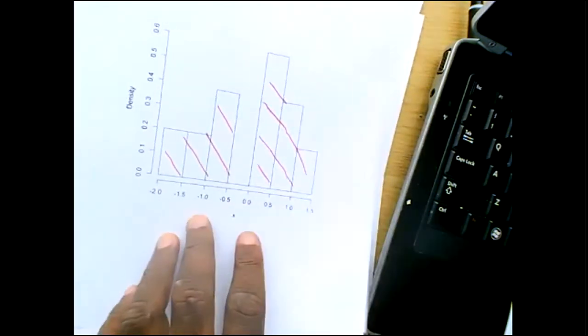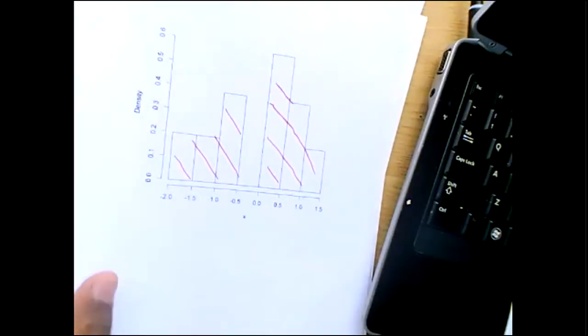Now, one other thing I wanted to do, I know I still have time, but I don't think I will have time to complete it, is the following. This is example 4.